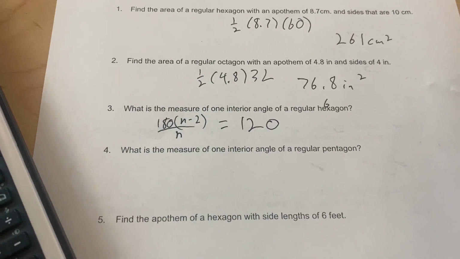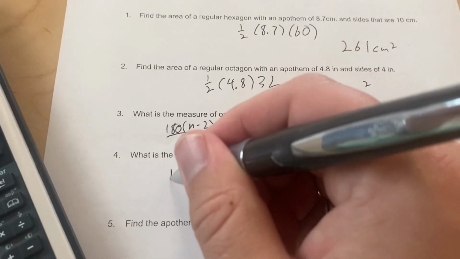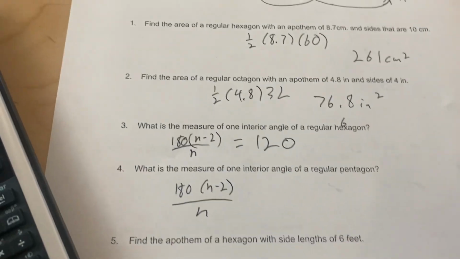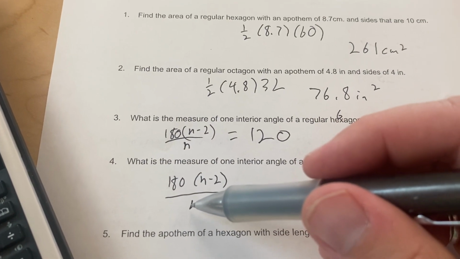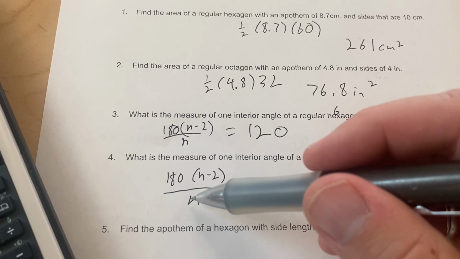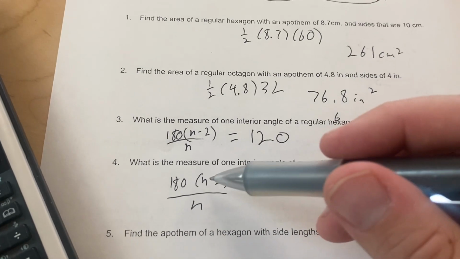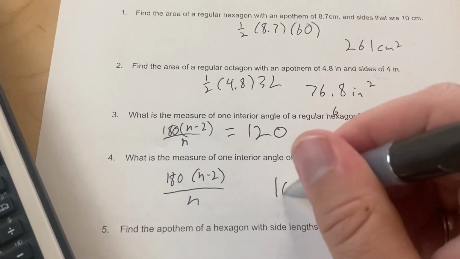What is the measure of one interior angle of a regular pentagon? Again, this is 180 times n minus 2 over n, and this is 5 here. So 180 divided by 5 is going to be 36, and 36 times 3 is 108.